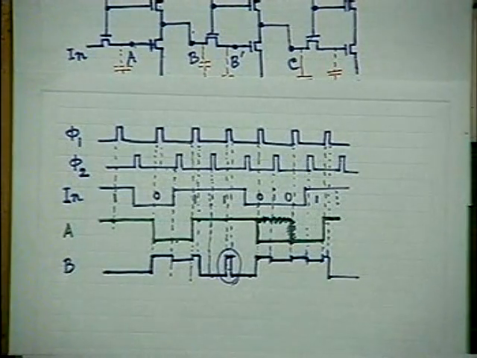For the earlier cases, where I have not used such ratio-less logic, the clock duration was not that important. It should be above a certain value. But in this case, the clock duration should not exceed a certain value either. It should be between a minimum and a maximum. Otherwise, your circuit will malfunction.